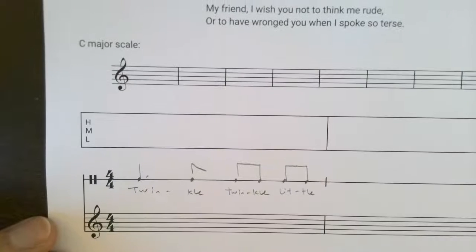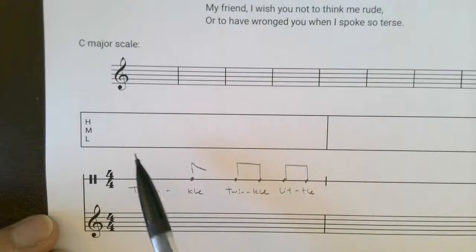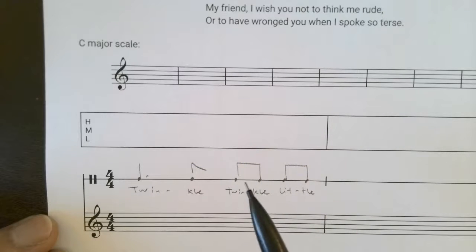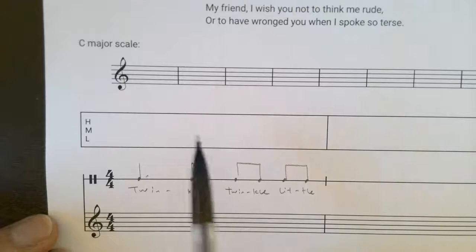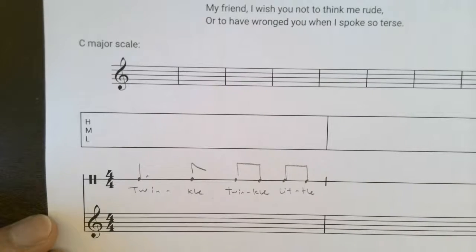The next thing I'm going to do is use this graph on the top to draw a kind of contour, so a line that asks you to create a shape or a contour for the melody. This is just an intermediary step before we translate this melody, this rhythm, into notes. Okay, so I'm asking you to think about a shape.